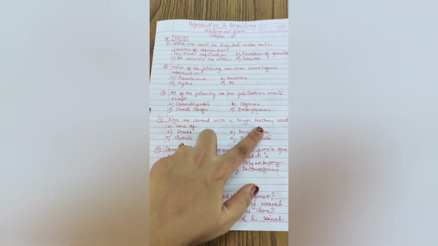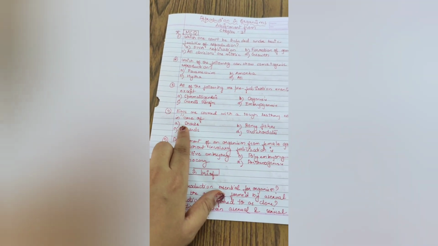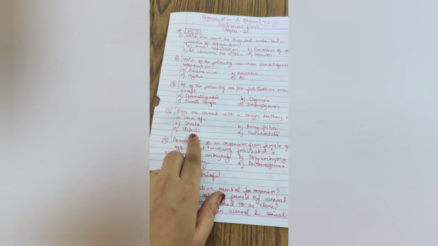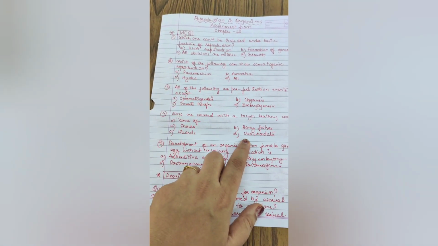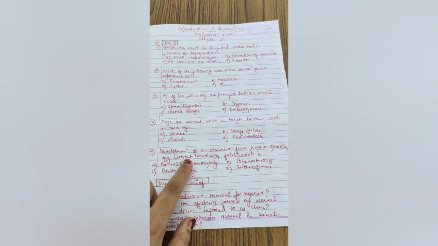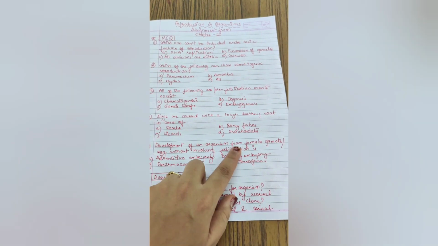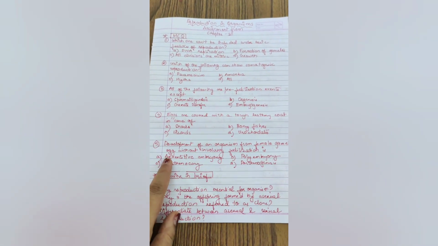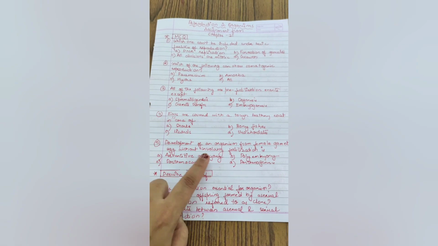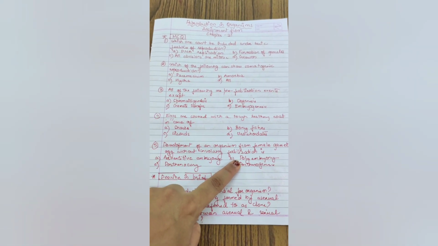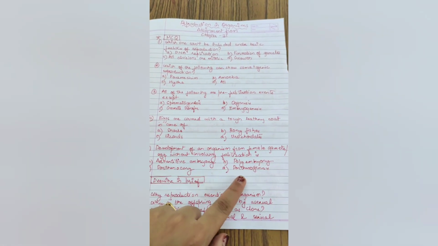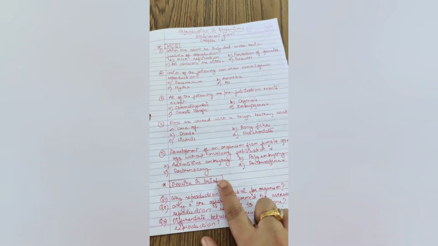Question number 4. Eggs are covered with a tough leathery coat in case of A. shark, B. bony fishes, C. lizards, or D. urochordates. Question number 5. Development of an organism from female gamete egg without involving fertilization is called what? A. Adventive embryony, B. polyembryony, C. parthenocarpy, or D. parthenogenesis.